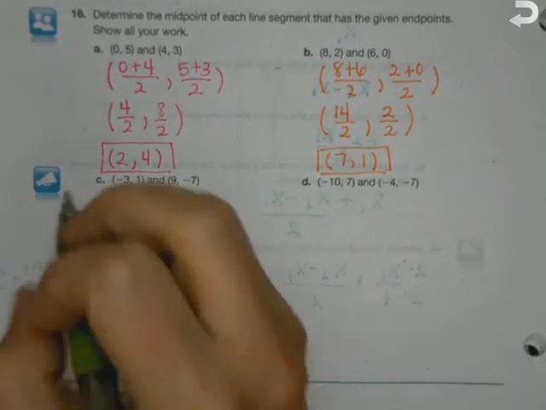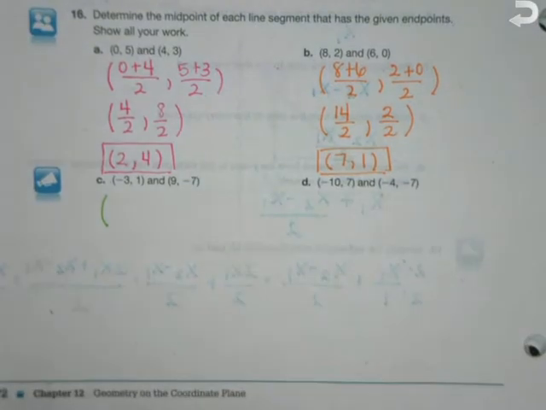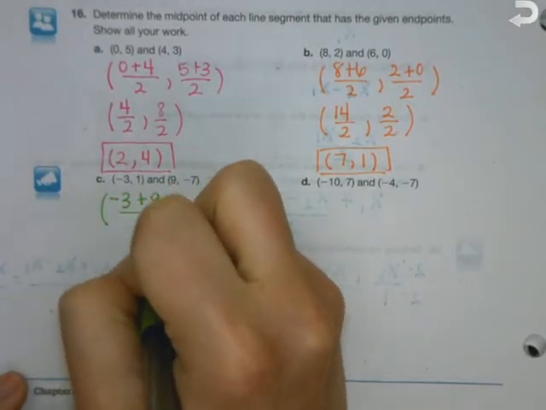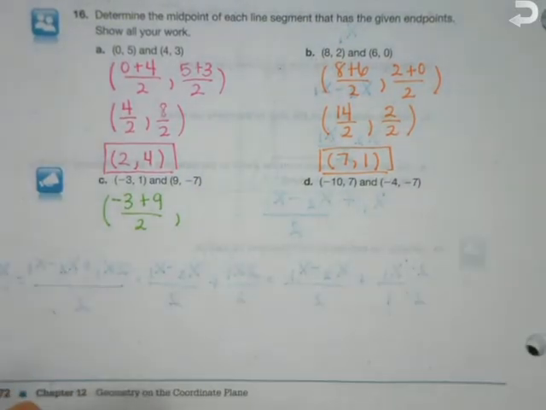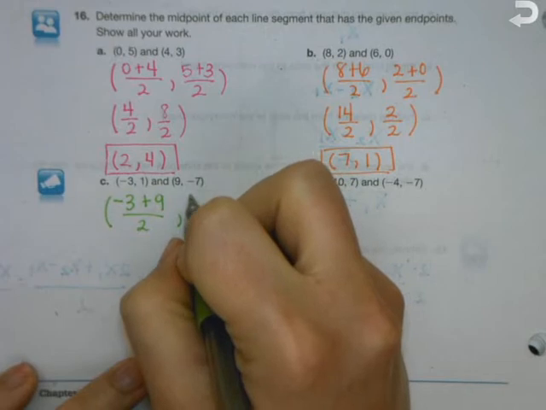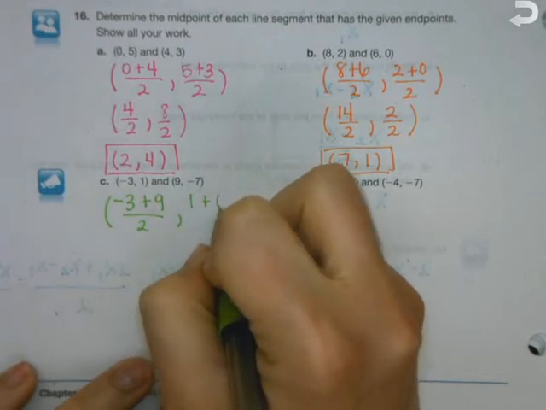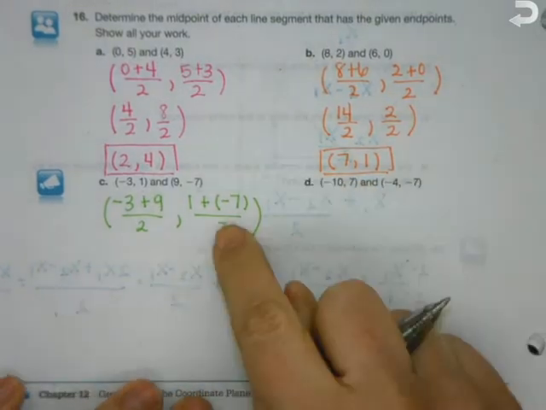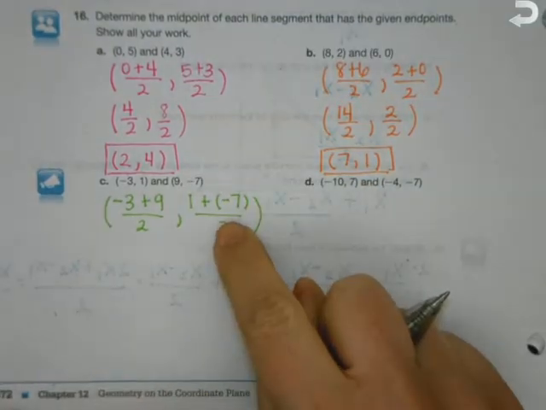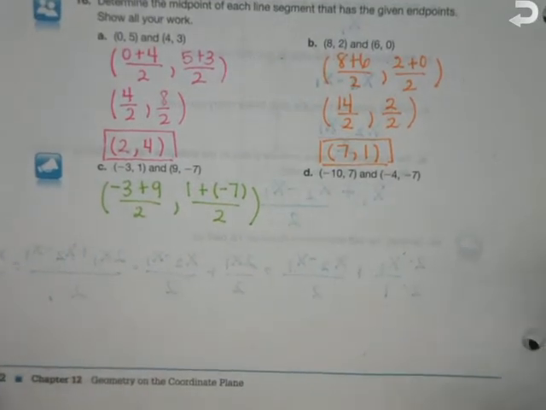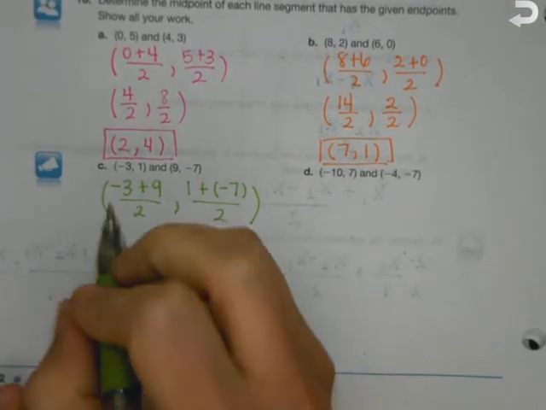Emily, what did you plug in for the first part? Negative 3 plus 9 over 2. And Tatiana, what did you plug in for the second part? 1 plus negative 7 over 2. Good. Make sure that you're putting the negative 7 in parentheses, guys. So here's the tricky part, because I know some of us are still struggling with adding positive and negative, so let's make sure we all got the same thing.